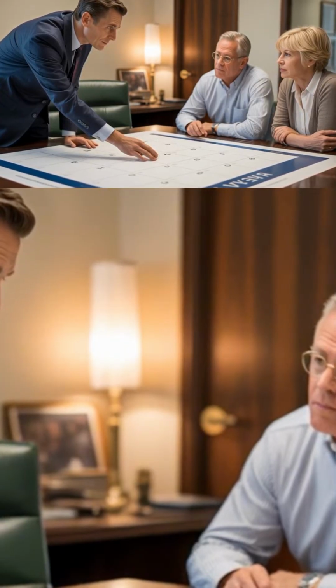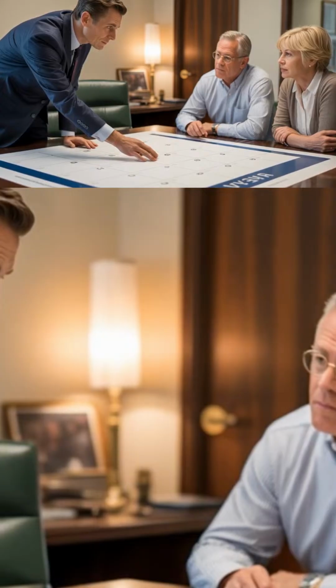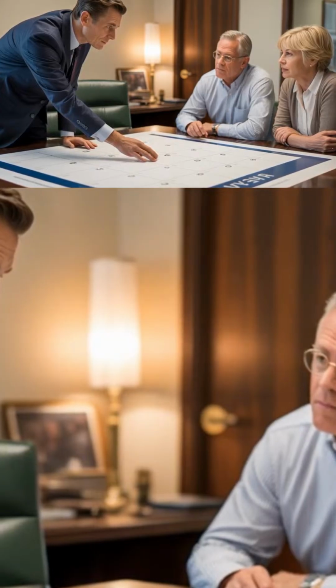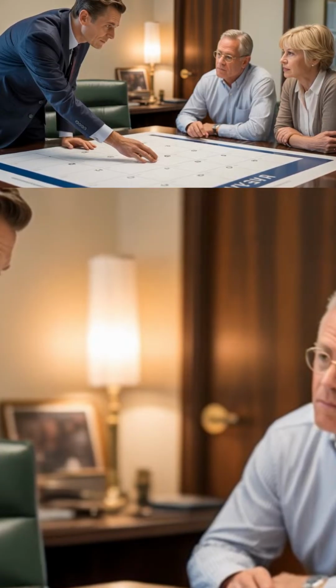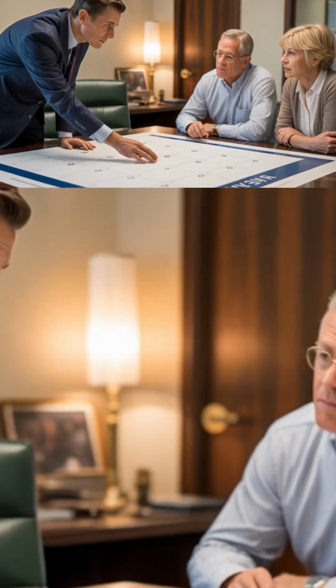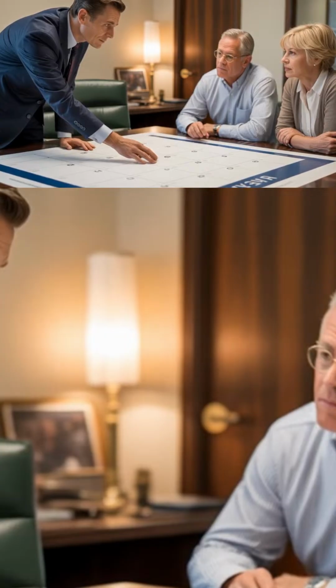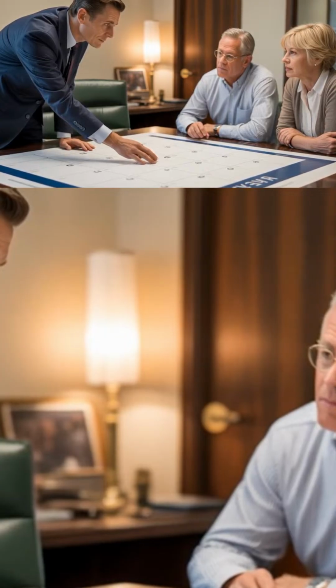The question isn't whether you'll face long-term care costs. The statistics are clear. Most of us will need some form of extended care before we die. The question is whether you'll face those costs with a plan that protects your family's financial security, or whether you'll join the millions of Americans who watch their life savings disappear into the healthcare system.